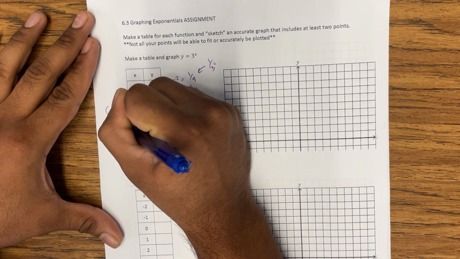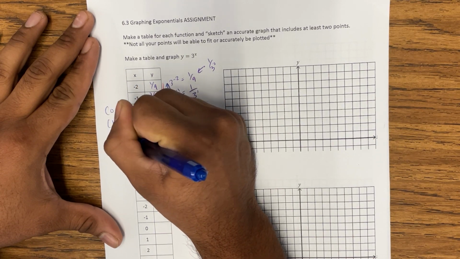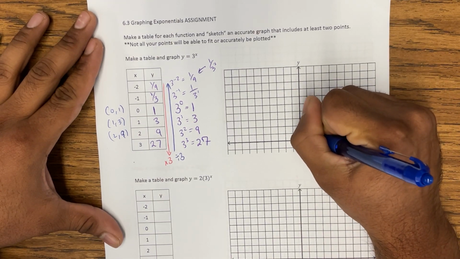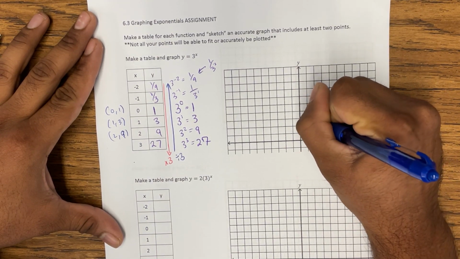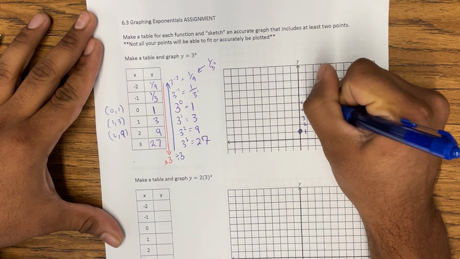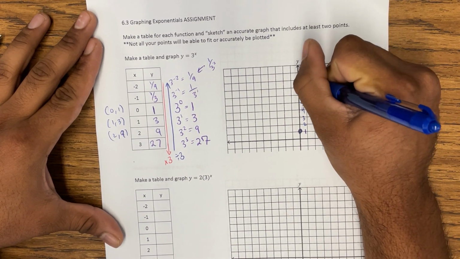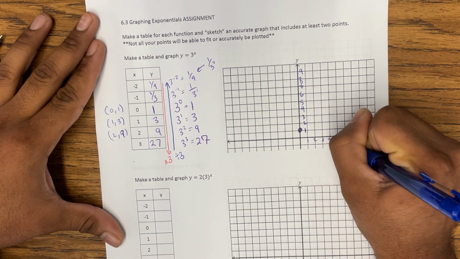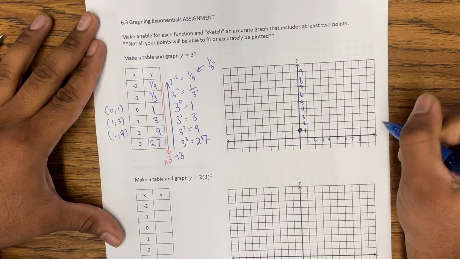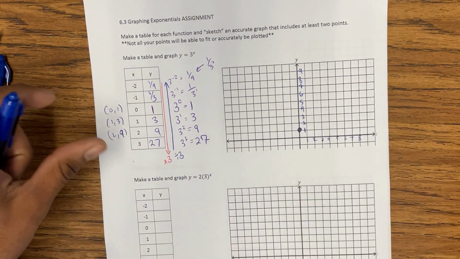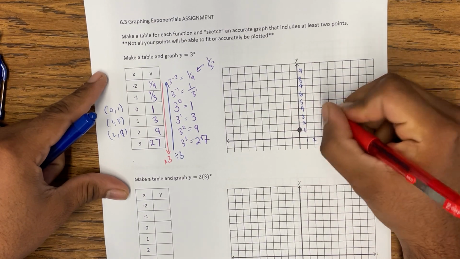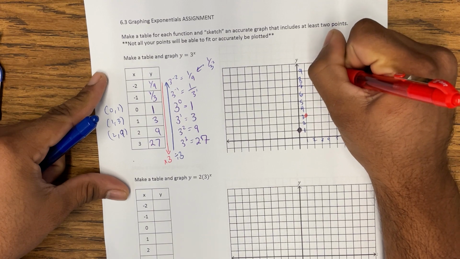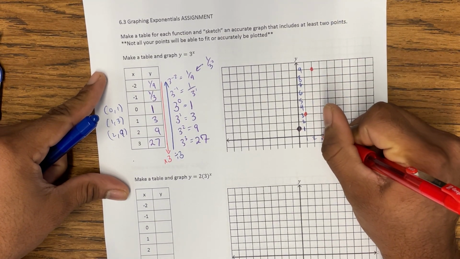Remember, these are points that are on the graph. These are x, y coordinates. So like 0, 1. Now I'm gonna scale this, I'm gonna put 1, 2, 3, 4, 5, 6, 7, 8, 9. Okay, I didn't even need to go that far. So I'm gonna plot some of these points here. We get 0, 1, 1, 3, 2, all the way up to 9. Notice I'm not gonna get the 3 there.